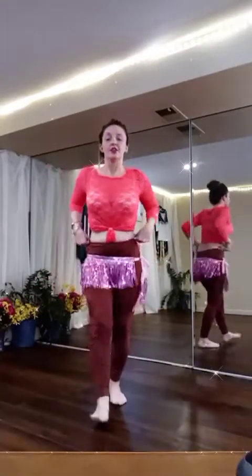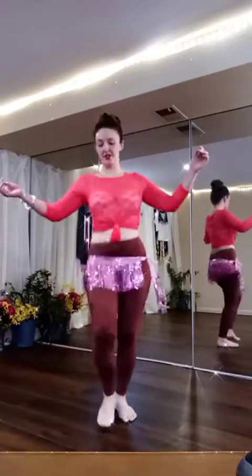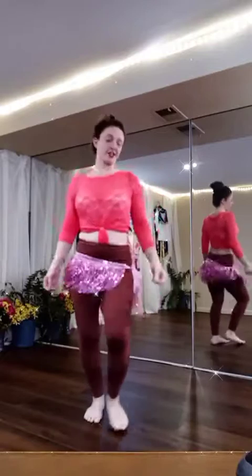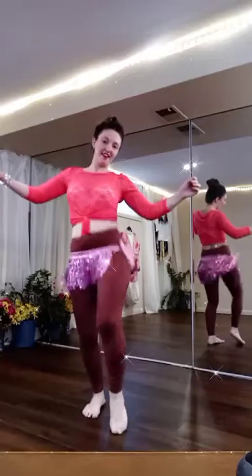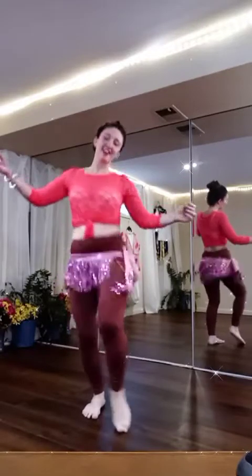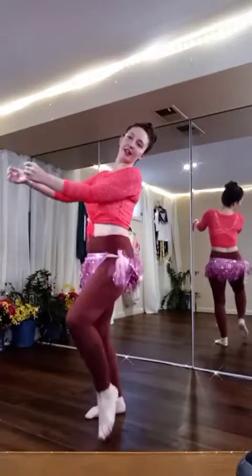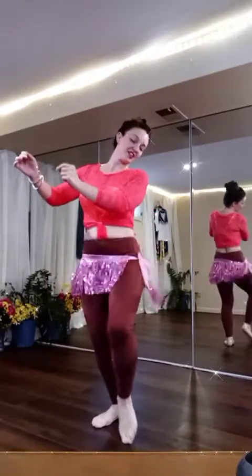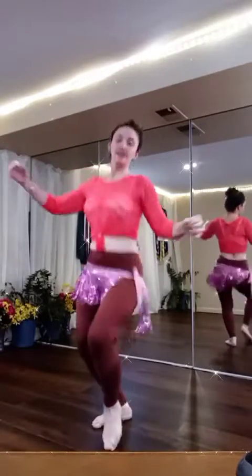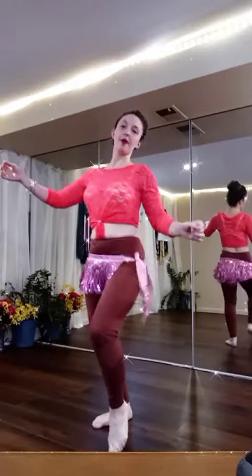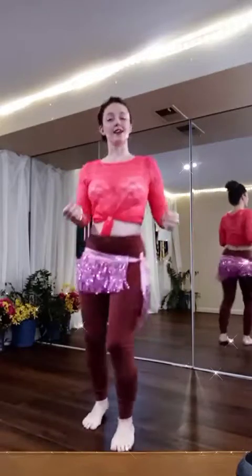Okay, so let's start with a basic step touch. Step touch. And the energy is going up, up, up, up, up, and up. Fairly consistent timing, right? Now we've changed the speed. Just up, up, up, and slow, slow, and up, up, up, slow, slow, up, up, up. That's timing, right?